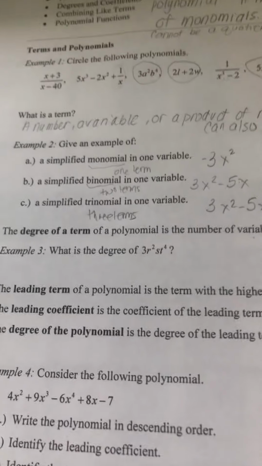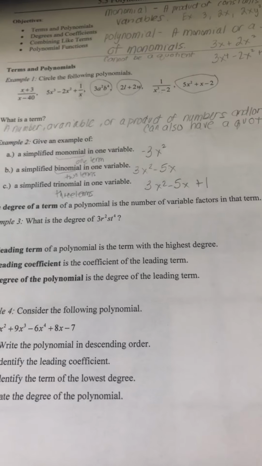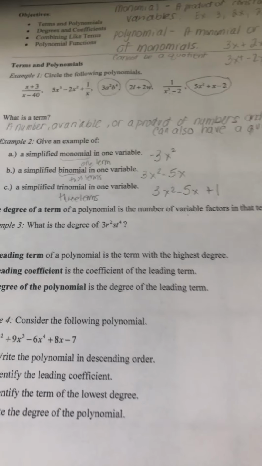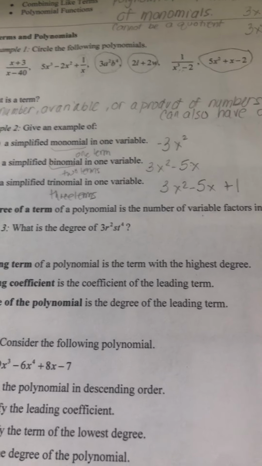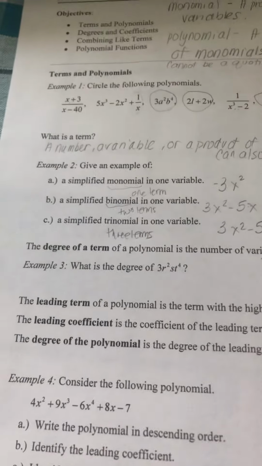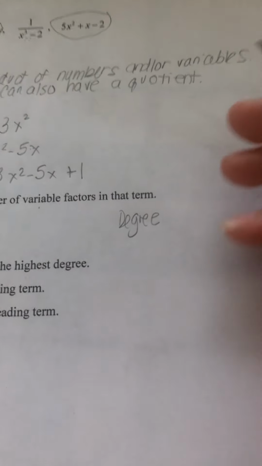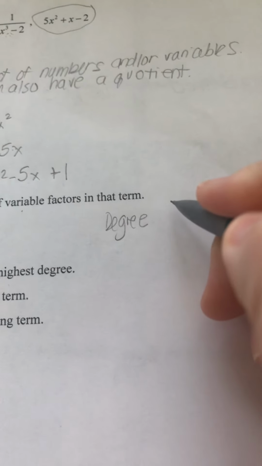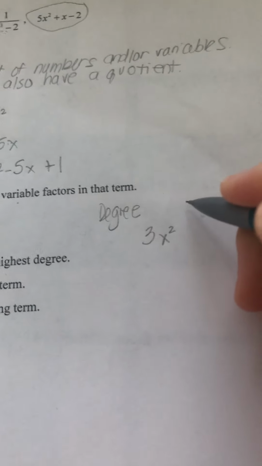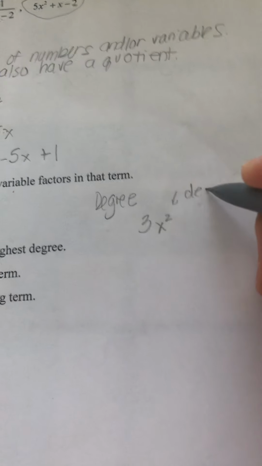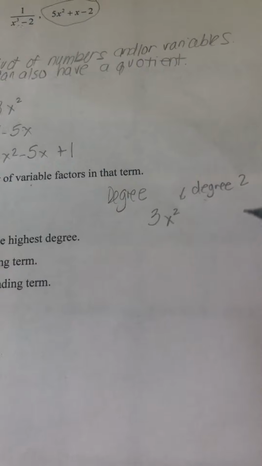Another way to classify is by degree. The degree is the number of variable factors in the term. This is the degree of a term; the degree of a polynomial is something different. So for example, if you have something like this, it is degree 2 because the exponent is a 2. There are 2 factors of x in there.